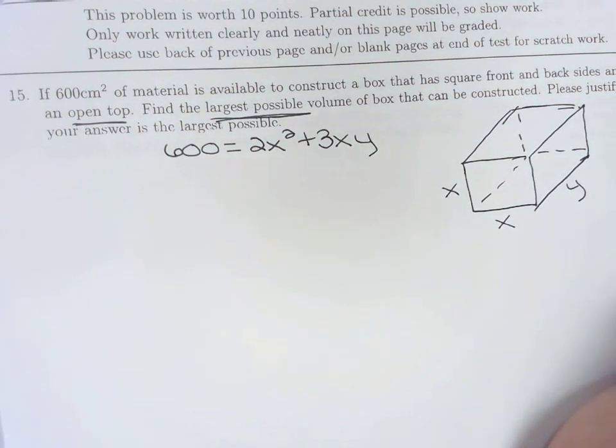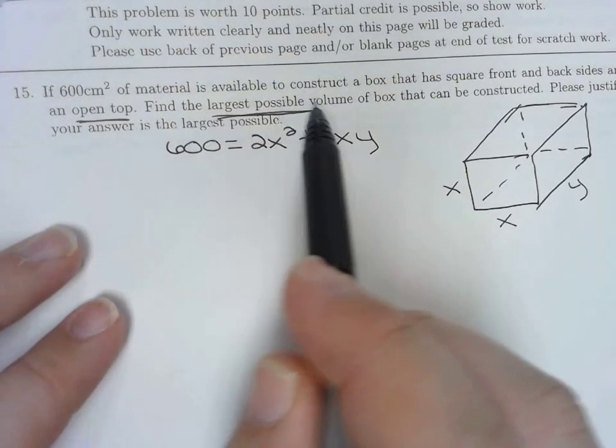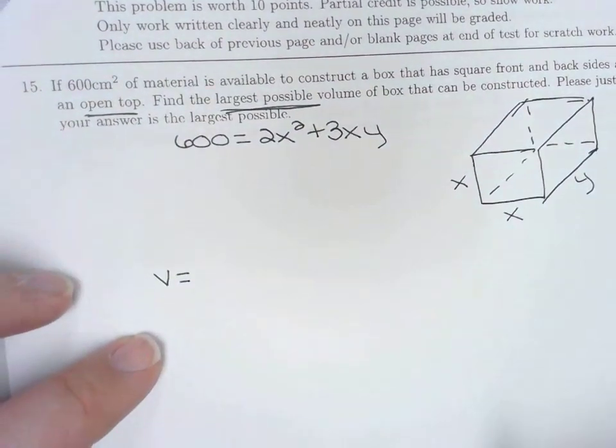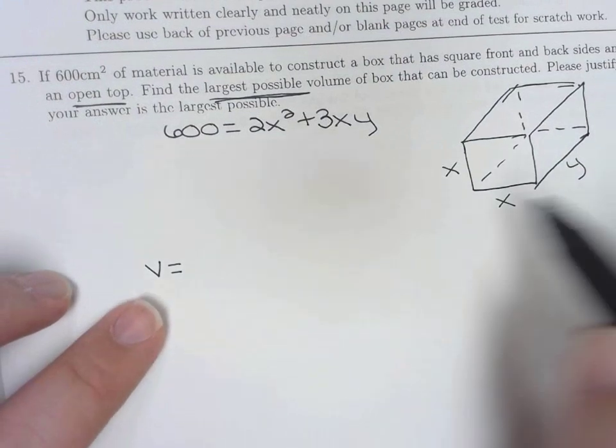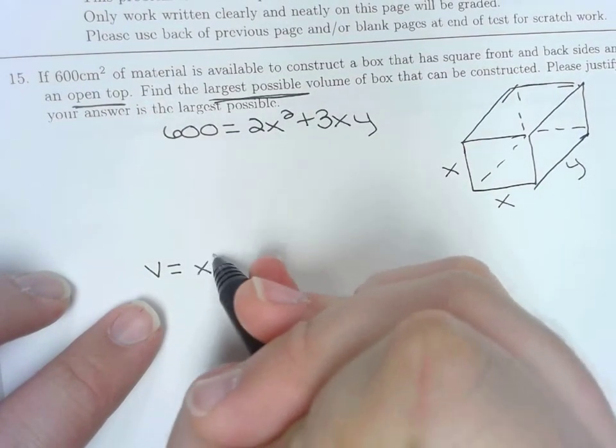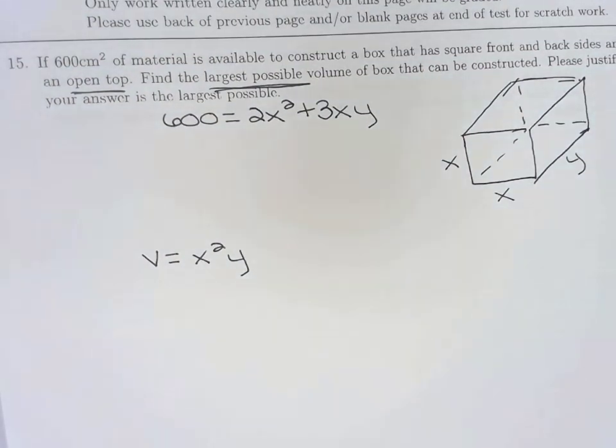So that's the formula. Like I said yesterday, usually with optimization, you have a formula you're going to use to solve and plug in, and then you have the formula you're actually optimizing and taking the derivative of. This is not the one I'm taking the derivative of. What formula am I going to be taking the derivative of? The volume. I want the largest possible volume. So the volume formula is length times width times height, so that's going to be x squared y. The open top does not affect the volume.